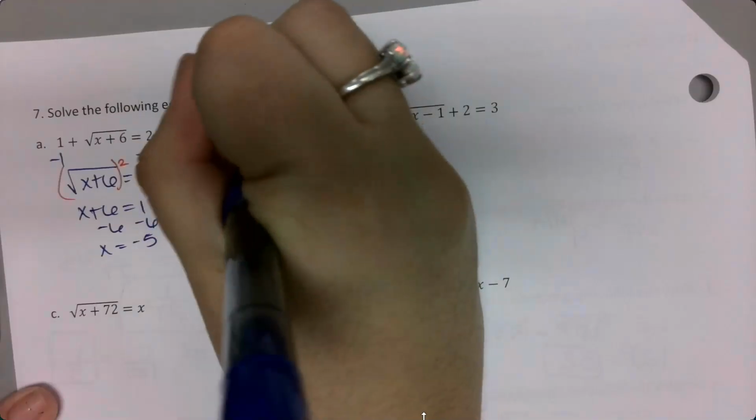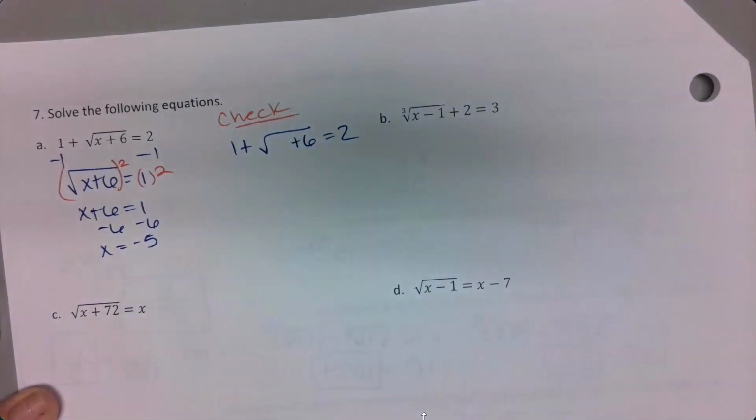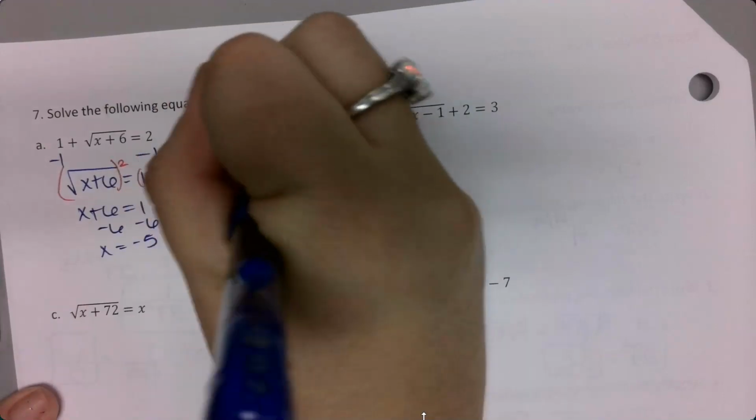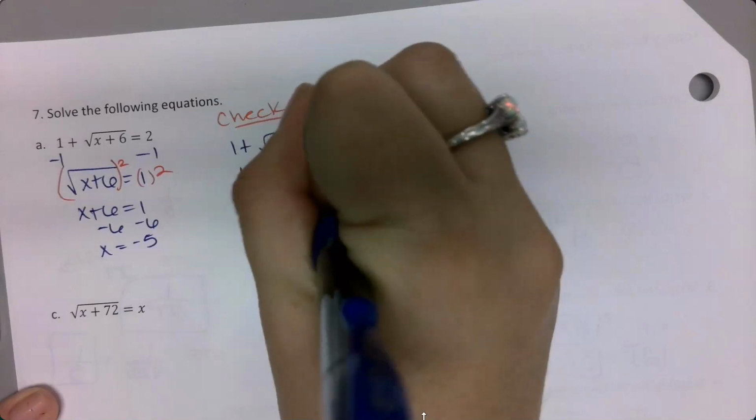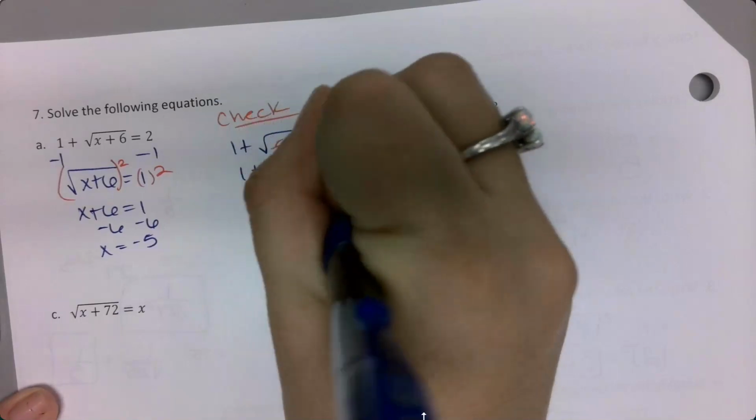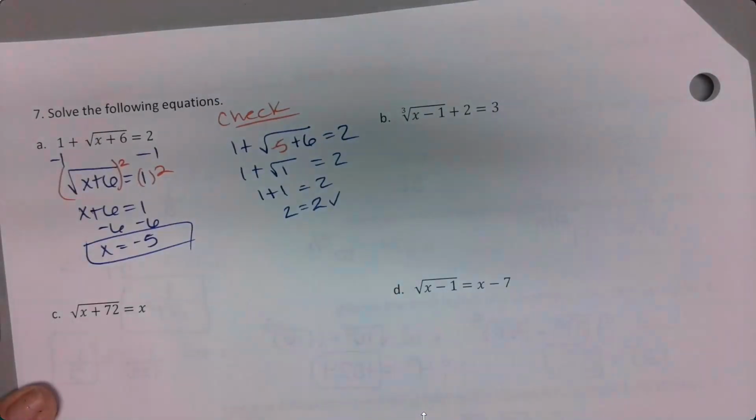So I have 1 plus the square root of -5 plus 6, and it should equal 2. So I want to simplify this side. I have 1 plus the square root of 1, and it should equal 2. Square root of 1 is 1. 1 plus 1 is 2. I'm all good. So this is my answer.